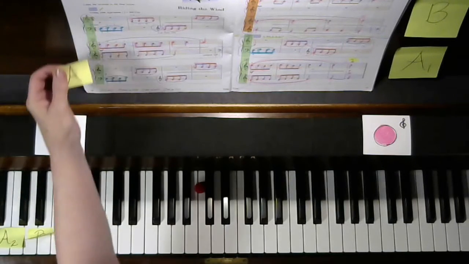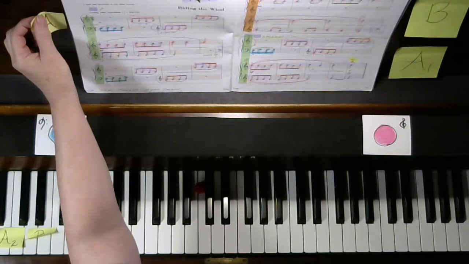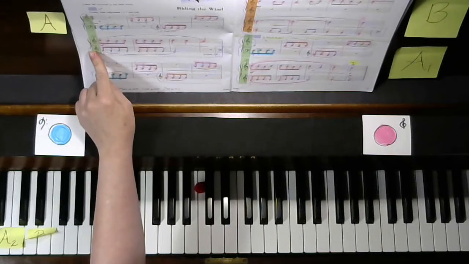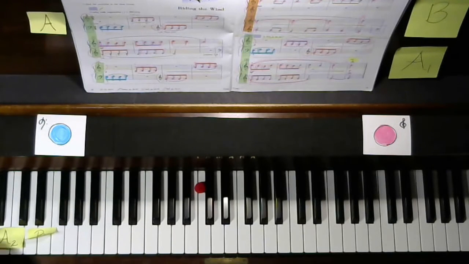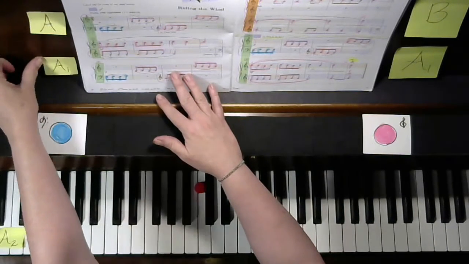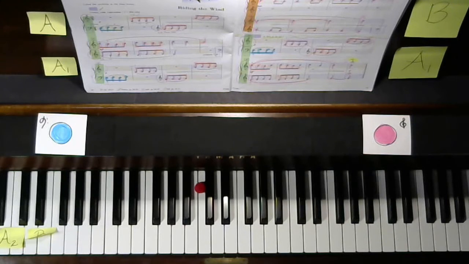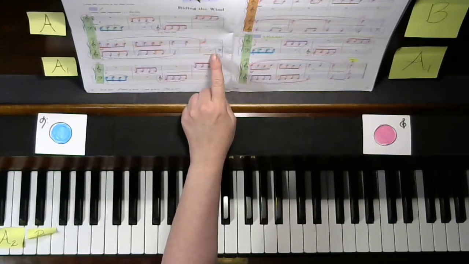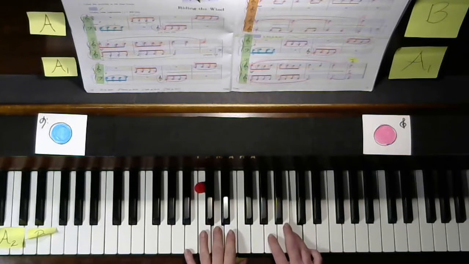You could say, well, here we've got our A, as it's first presented. Then we have our first variation of A, A number 1, which ends a little bit differently than the initial one. That one ends.